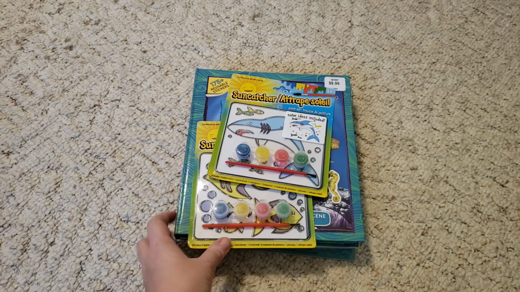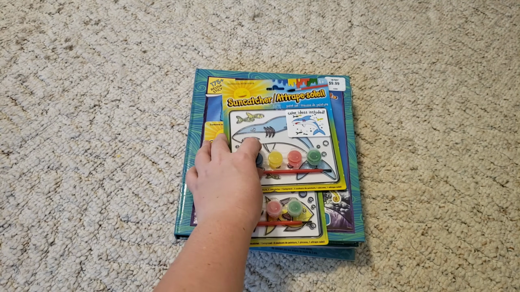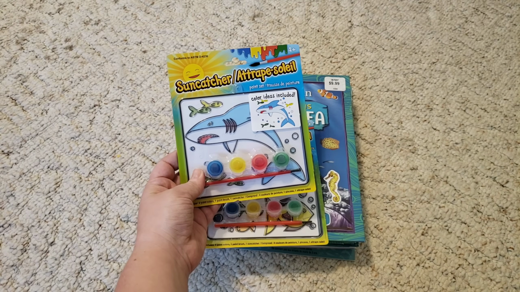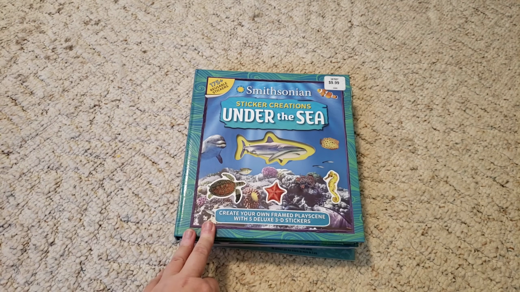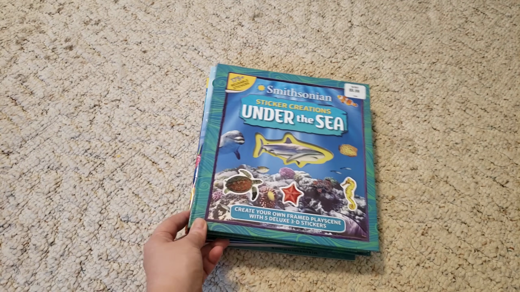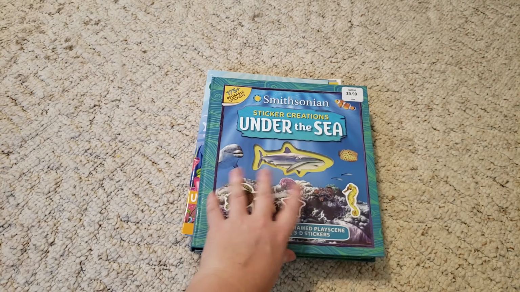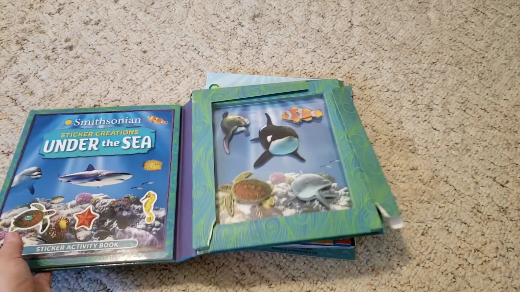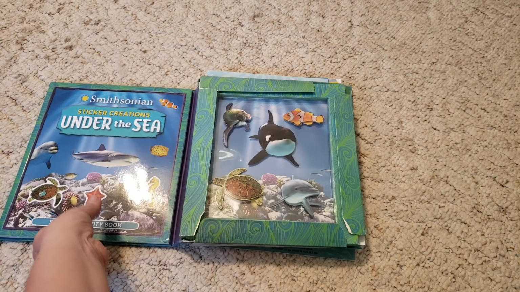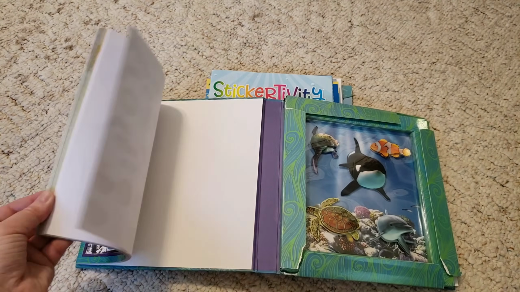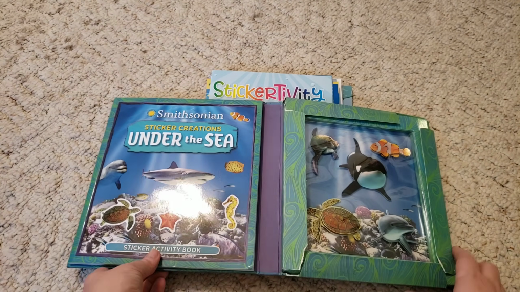Okay, this is all of the kind of hands-on activity things that I had for Ocean. I have these sun catchers I picked up from the Dollar Tree at some point. So I have a shark and some fish. This is a Smithsonian sticker creation, Under the Sea. I actually picked it up from Ollie's, so it was only like a quarter of the price. And the reason is because the thing that holds this in is ripped, but the book itself is still in really great condition, and so is the frame. It was just the holder part that was ripped.